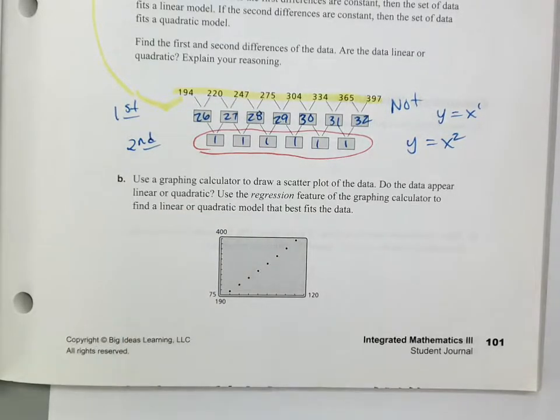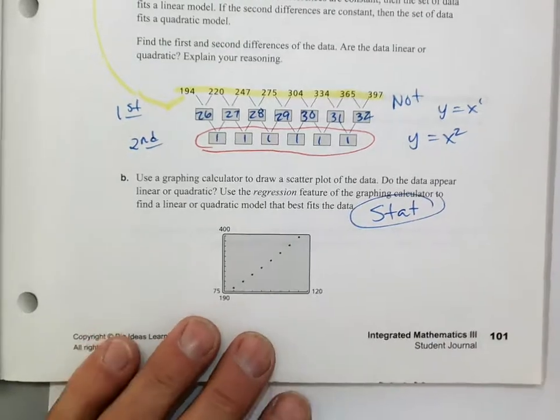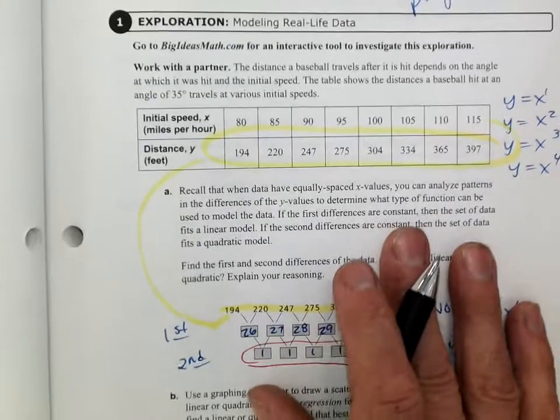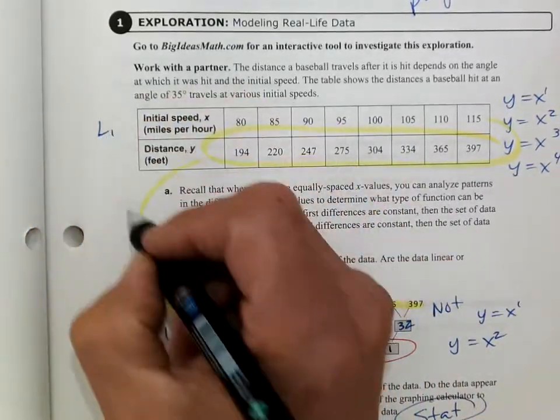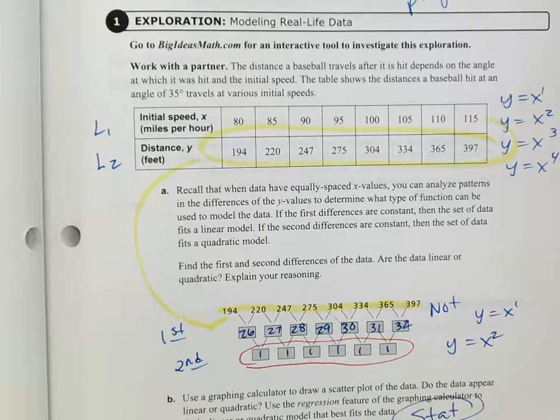We're going to use our stat button again. We're going to let this go back to our data. This will be my L1 and my L2, right? We've done this before.